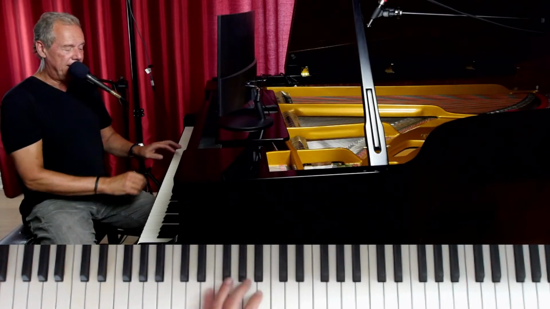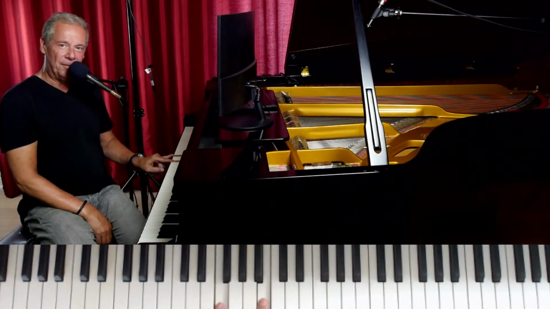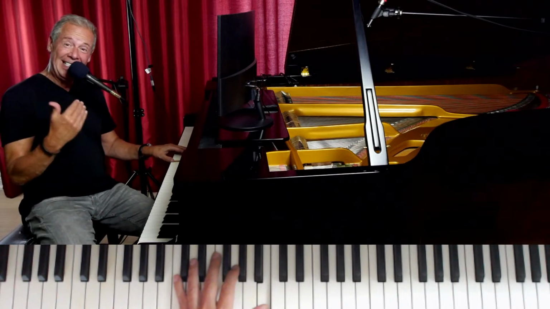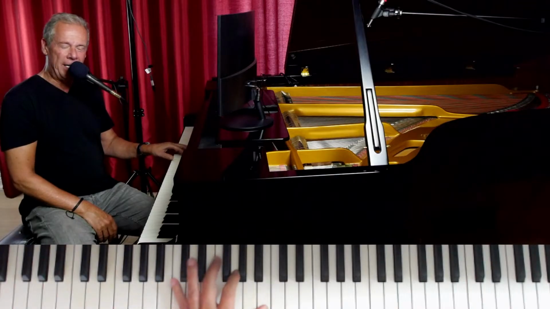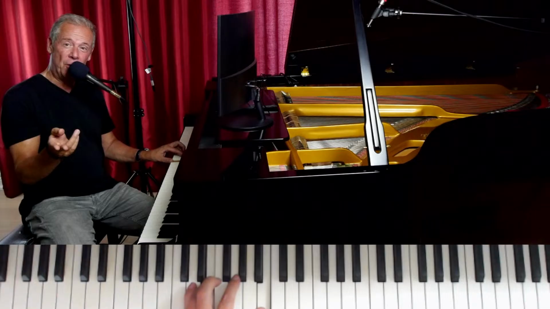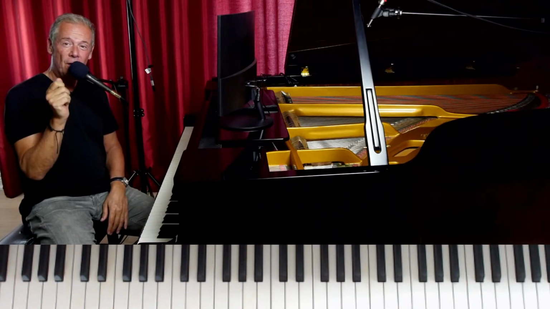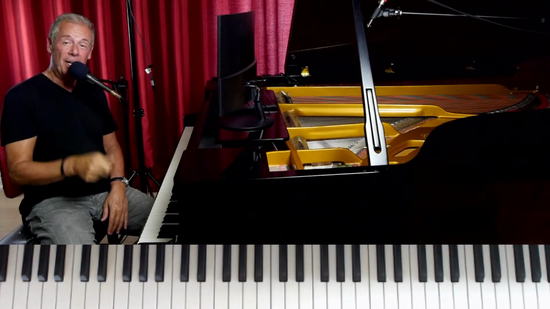So if this is the third of G7, and this is the flat 7 of G7, the third resolves to C to become the major seventh chord. So that doesn't need to resolve. It's kind of already there. But the flat 7 needs to fall to become the third of the next chord. That's a rule to remember: in all seventh chords, the flat 7 falls to become the third of the next chord.